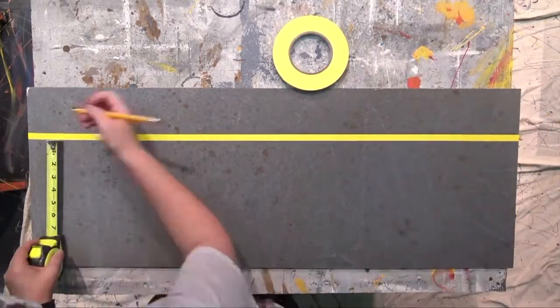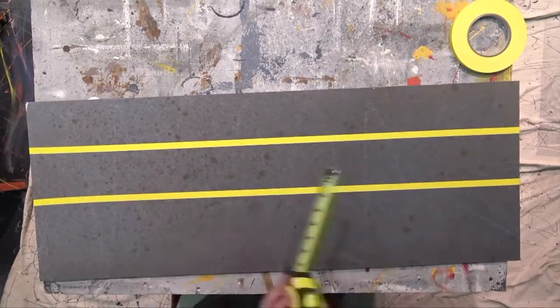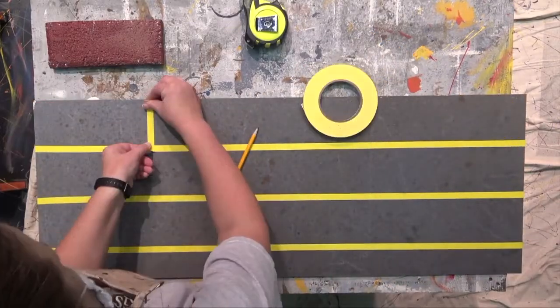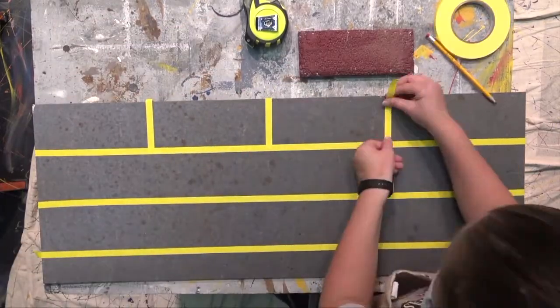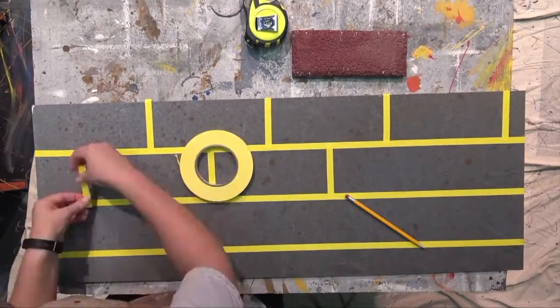We start with a gray base coat, with a mixture of different color spatters over it. Then, I measure the size of bricks we want. We mark it with a pencil, and start taping out the bricks themselves.